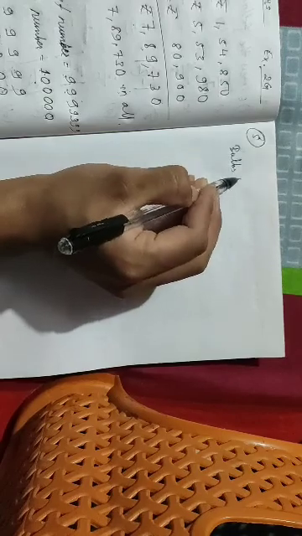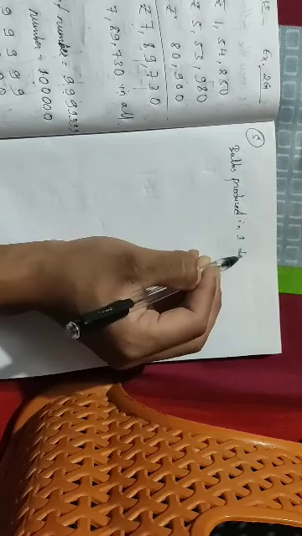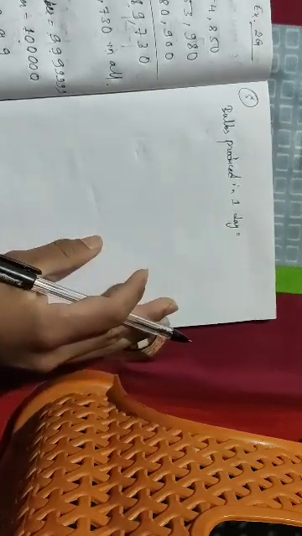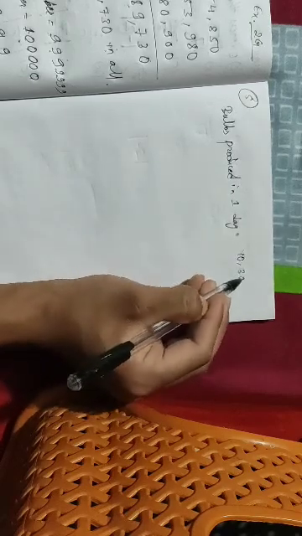So if I start with number 5, the question says, if a factory produces 10,305 bulbs in a day. So in one day, bulbs produced in one day, the total is how much? 10,305 bulbs. How many bulbs will it produce in the month of May? Okay, so do you know how many days are there in the month of May?